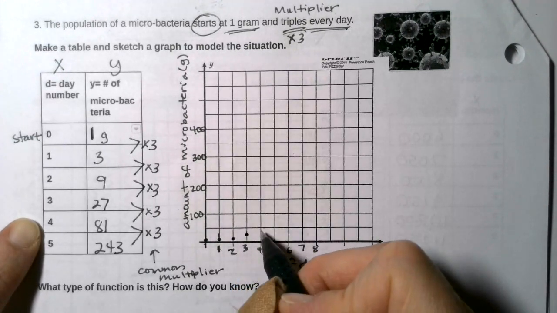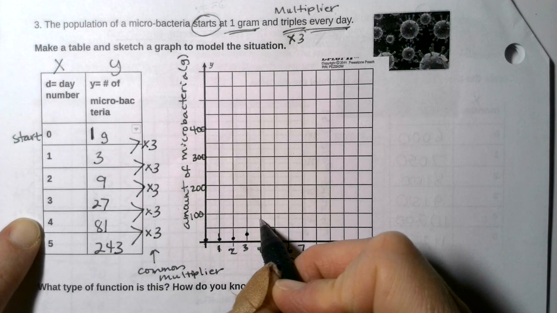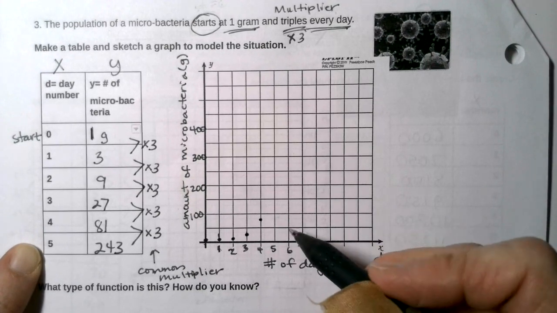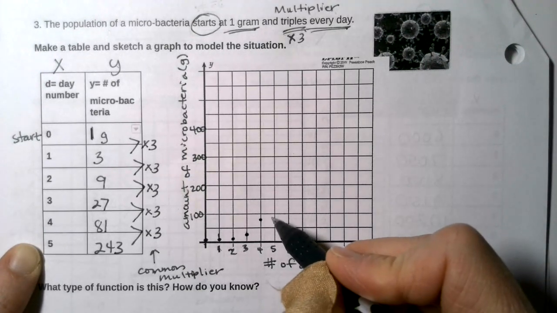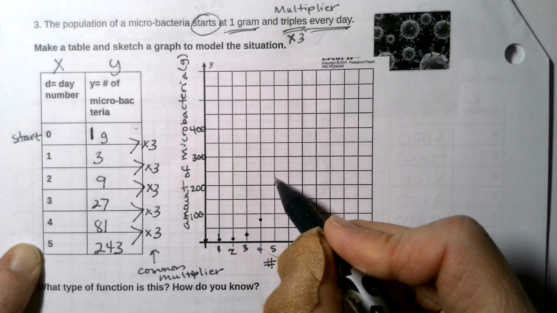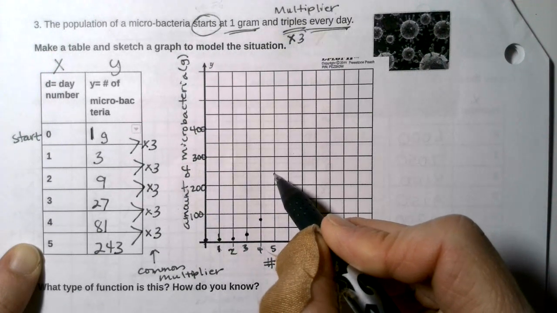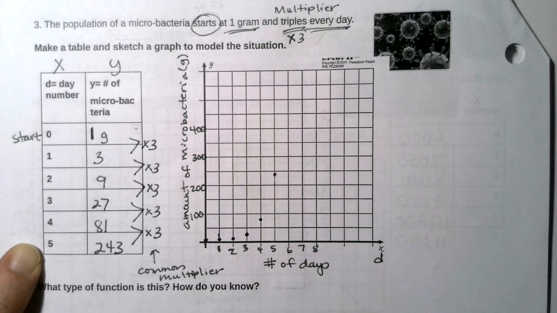At 4 days, I'm at 81. So 75 would be halfway between here, so a little bit above that. And at day 5, I'm at 243, which is about 250, a little under. So 250 would be right here, so it would be just a little under. And so you can see we're getting that lazy L shape that we've come to expect for exponential functions.